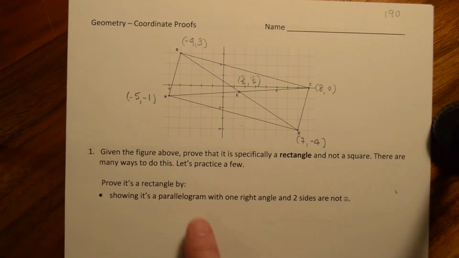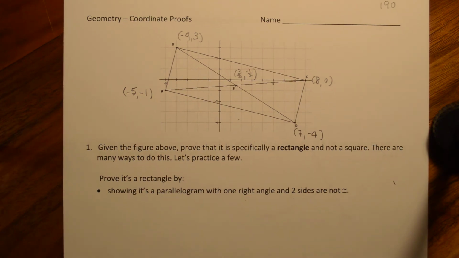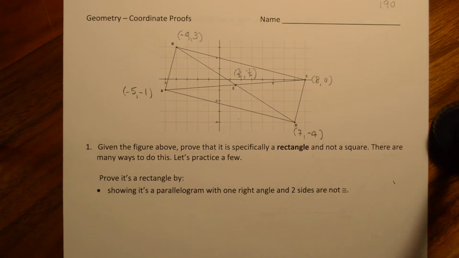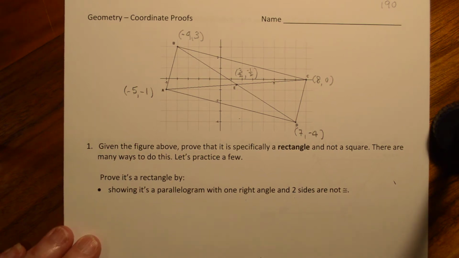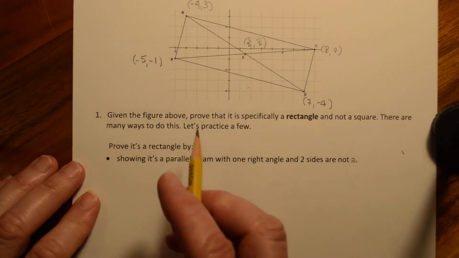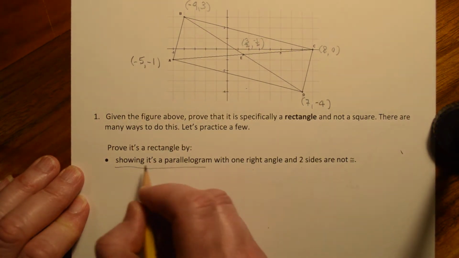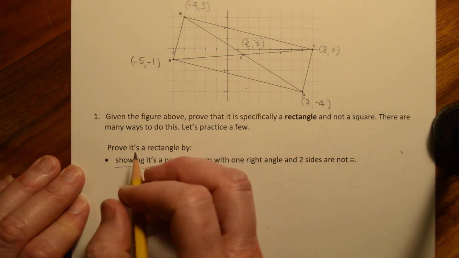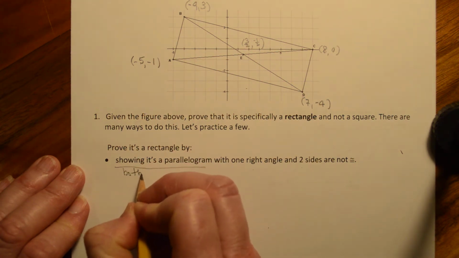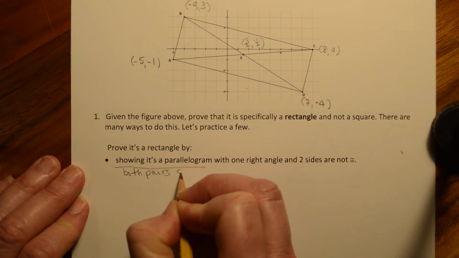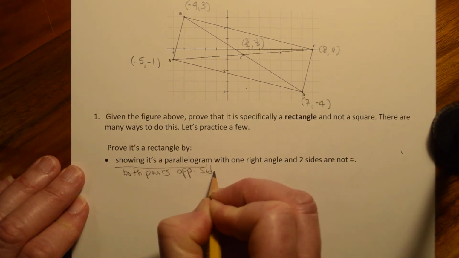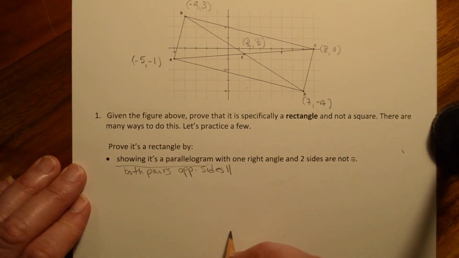Okay, so adjacent sides are not congruent. Okay, so again, I'm looking at my sheet. This was page 188, and in order to show that it's a parallelogram, I'm going to choose the first option there, which says show that both pairs of opposite sides are parallel. I just prefer the slope formula over the distance formula. So that's what I'm going to do. All right, so I'm going to show it's a parallelogram by showing that both pairs of opposite sides are parallel. Okay, that's the route I'm going.